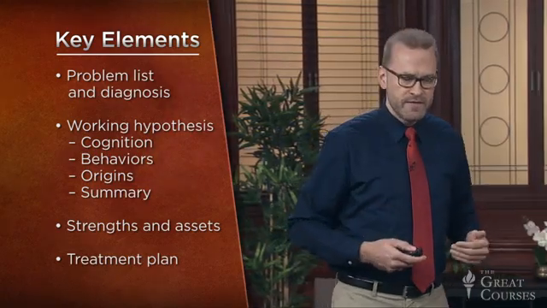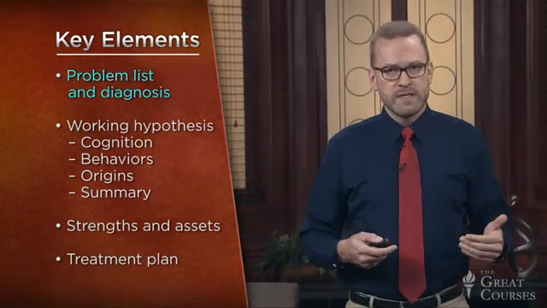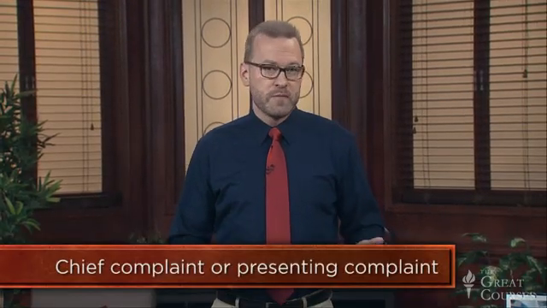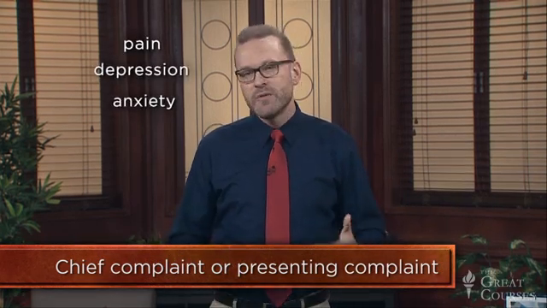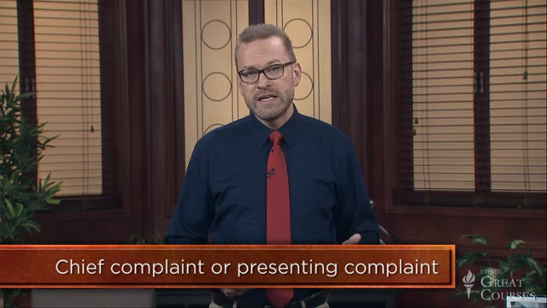So let's look at each of those components. The first was a problem list or diagnosis. Now, in a medical setting, they would call this the chief complaint or the presenting complaint. Patient presents with pain, patient presents with depression or anxiety, but we want to go a little bit further than that, and we want to include other domains. So we want to cast a wide net in terms of other psychological issues or maybe psychiatric disorders.